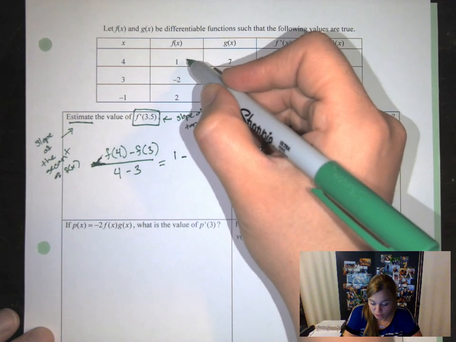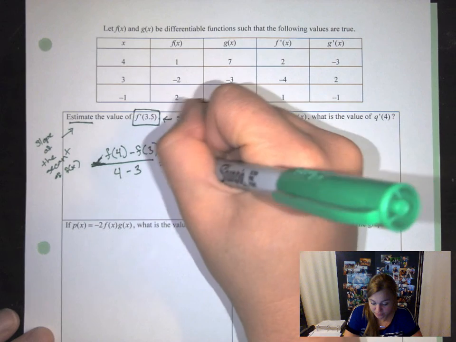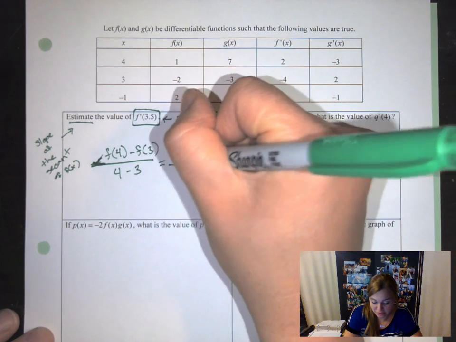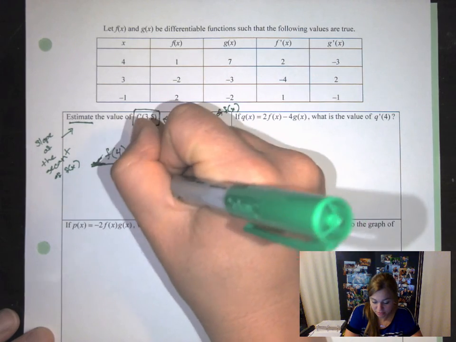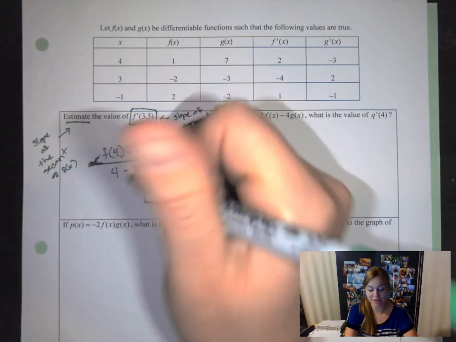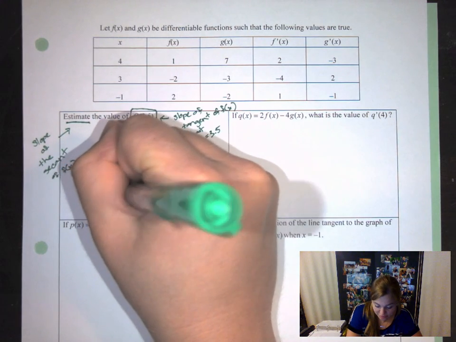So f of 4 is 1. f of 3 is negative 2. 4 minus 3 is 1. 1 plus 2 is 3 over 1. f prime of 3.5 is approximately 3.